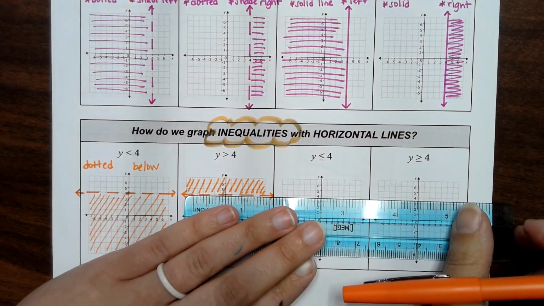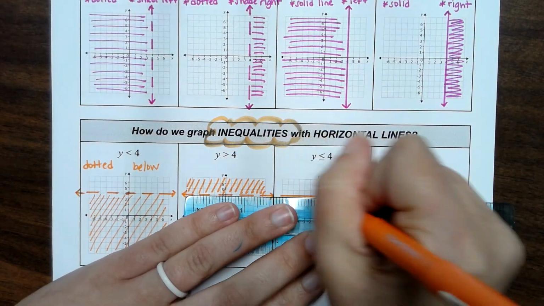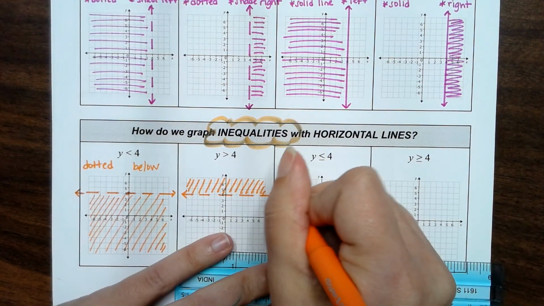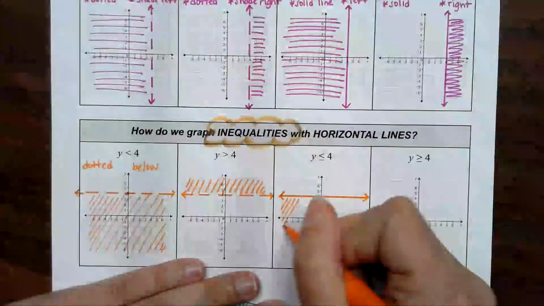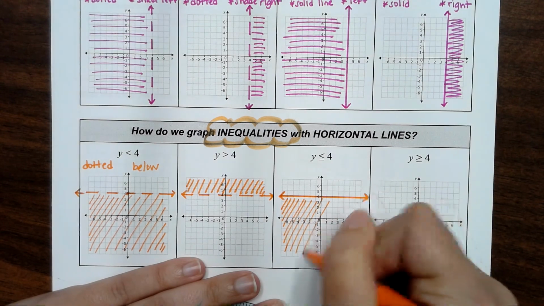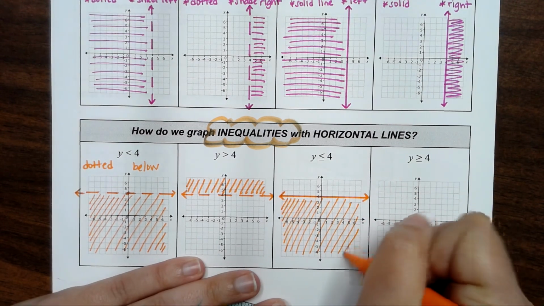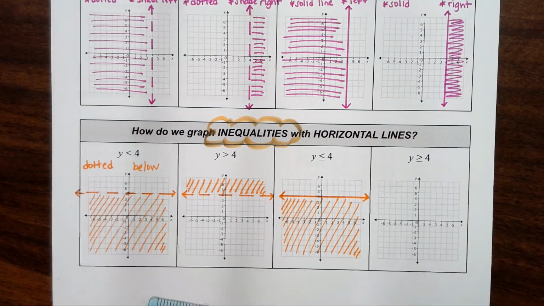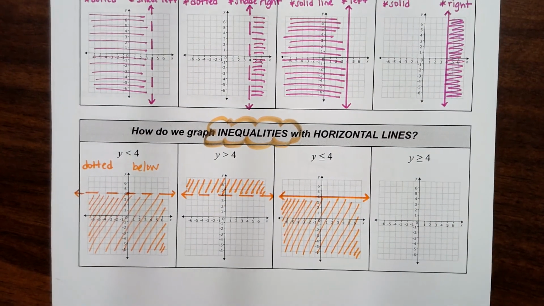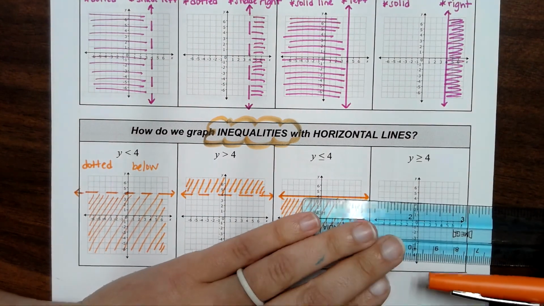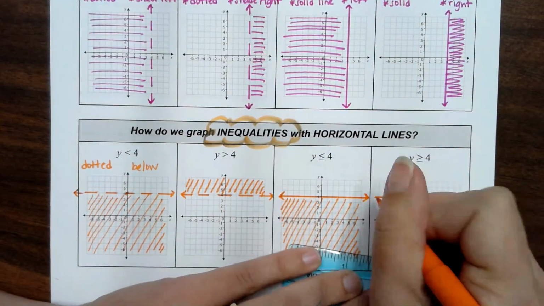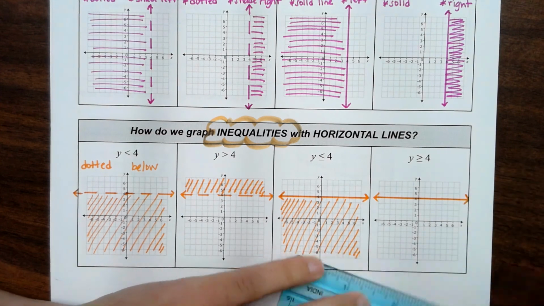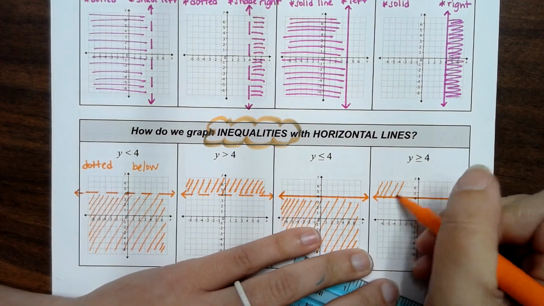For the next problem, I would make a solid line because this time there is an equal to symbol, and since there's a less than, I would shade below the line. Finally, for the last problem, because there's an equal to symbol, I would use a solid line, but because there's a greater than, I would shade above.